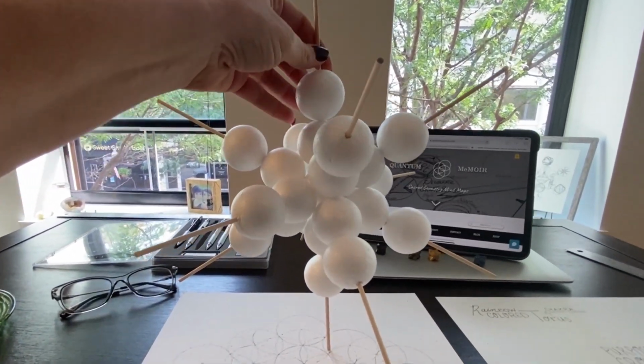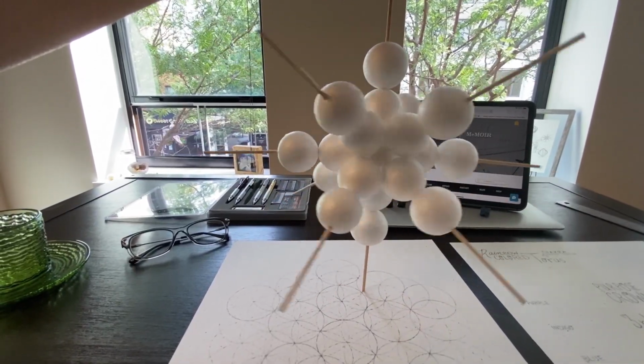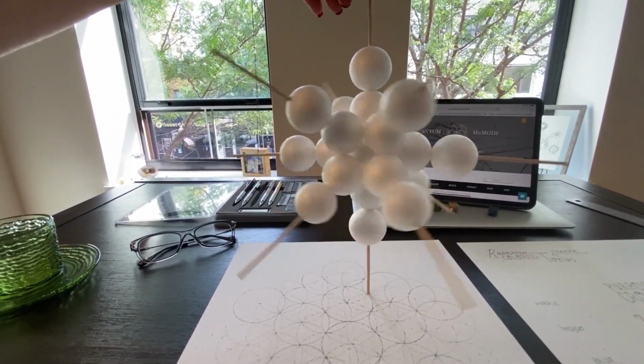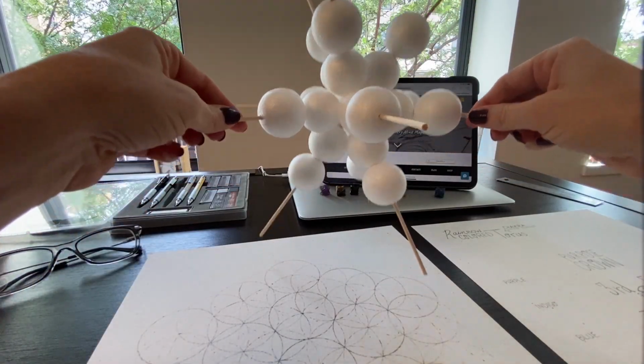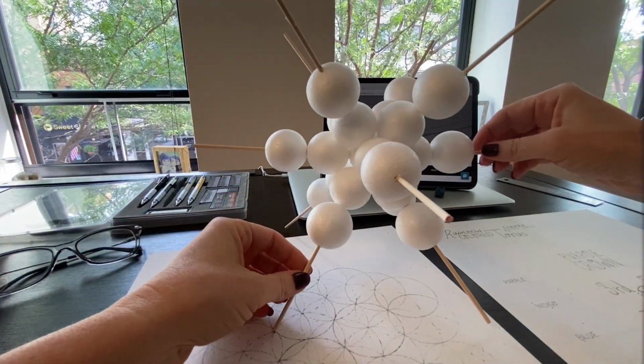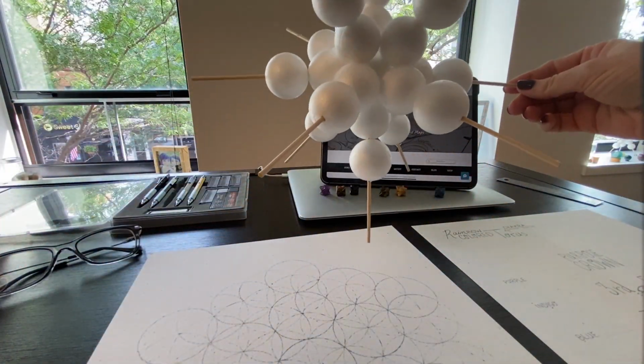Let me see if I can set up the stand so I can use both hands for this. Just love spinning that. Isn't that fun? Okay, so we're not actually going to get anything too deep right now. I'm just trying to give you the overarching idea of what I'm trying to reach here.